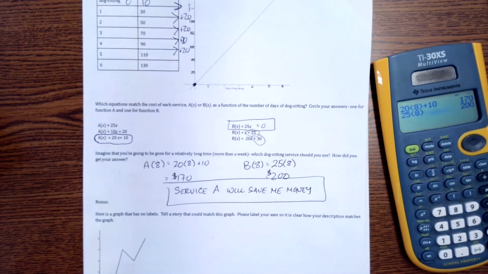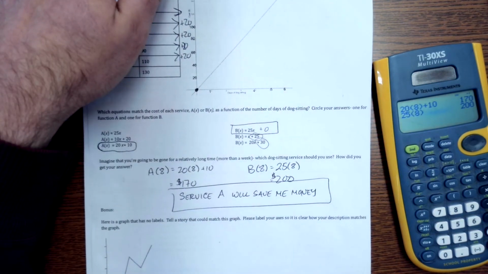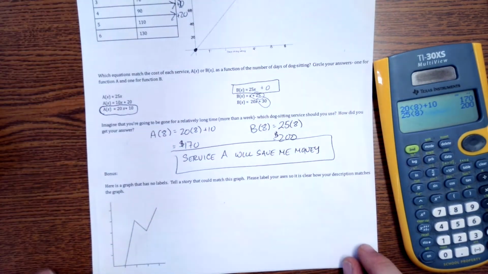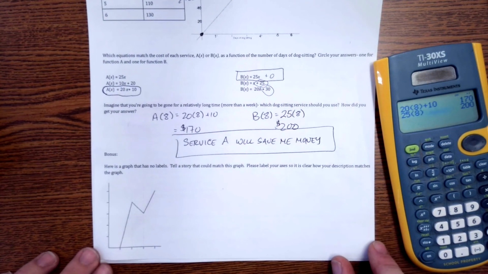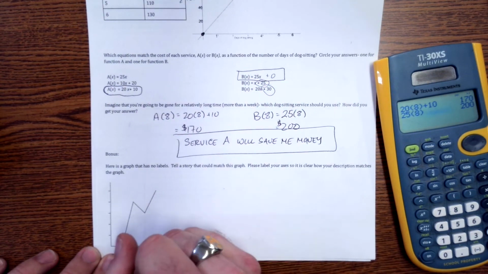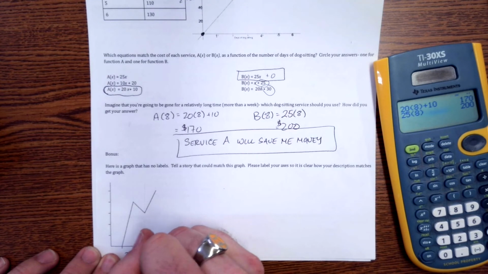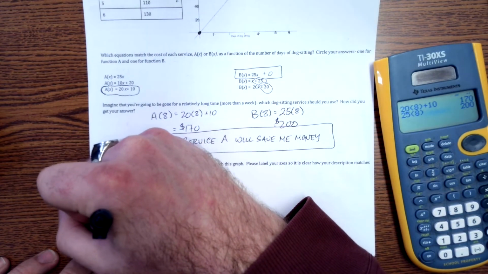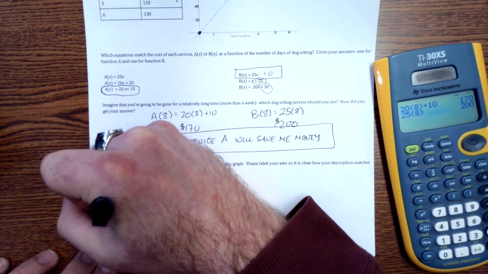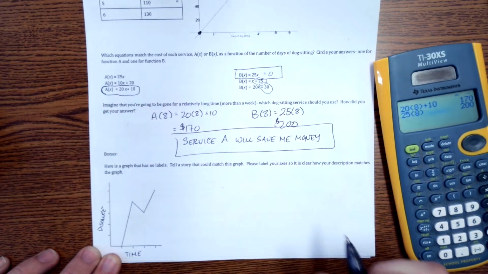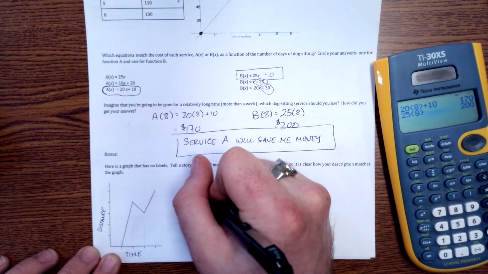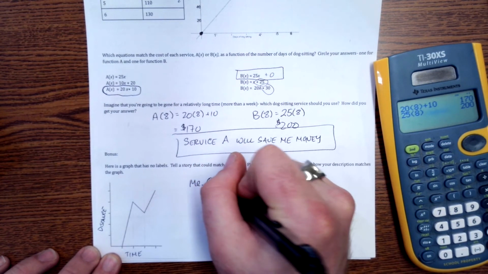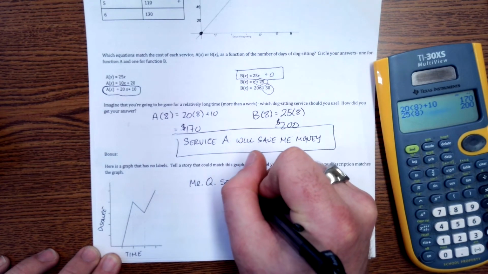And lastly, here's a graph that has no labels. Tell any story that could match this graph. Please label your axes so you know how clear the description is. So let's say that this is something like time, and maybe something like distance. So let's say that Mr. Q starts his day at home.